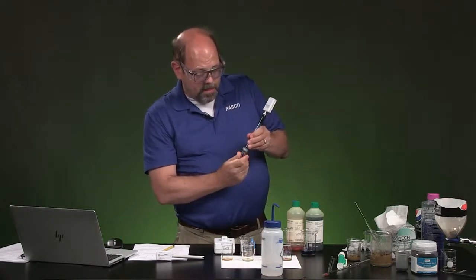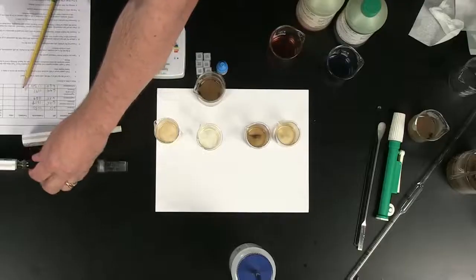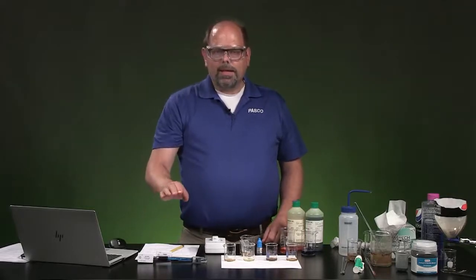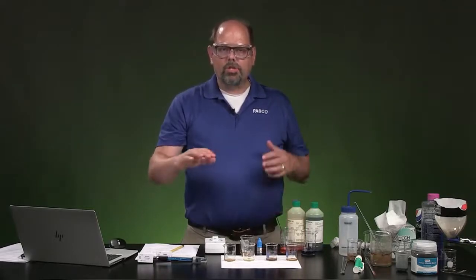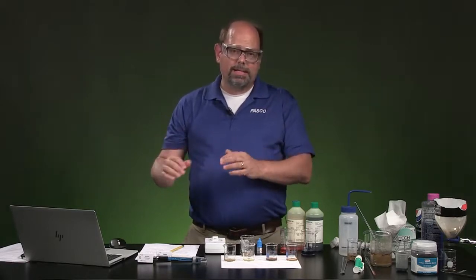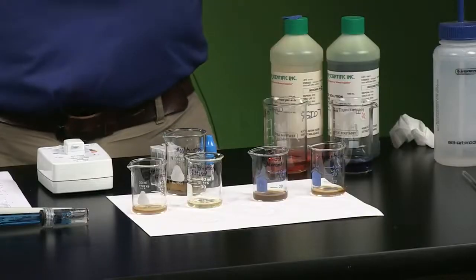Okay, let me put that back on the bottom here. We'll put that in our storage area. So that was the pH sensor. Now we've finished looking at the pH of the solution, how much H plus or acid is in there, or how much hydroxide, OH minus, is in those solutions, and seeing if this filtering process can take any of those out.